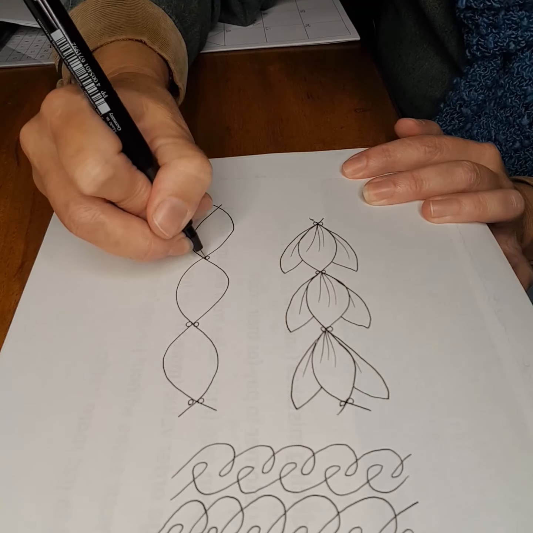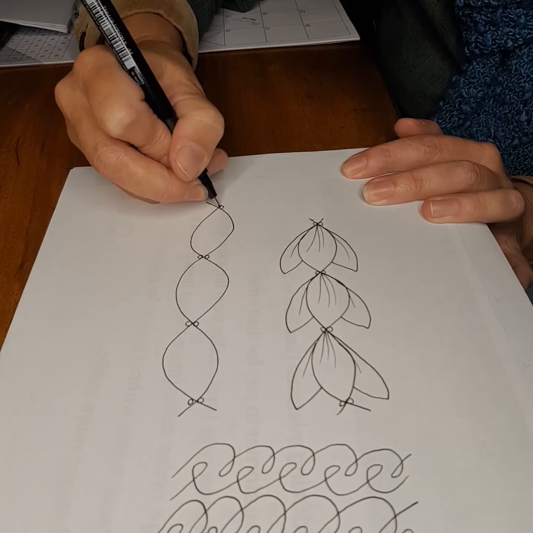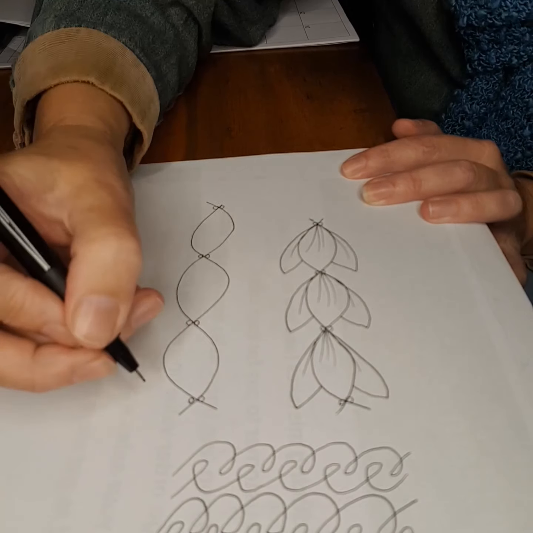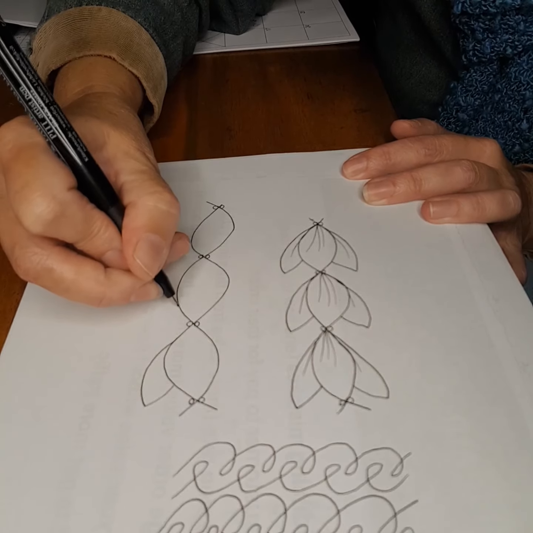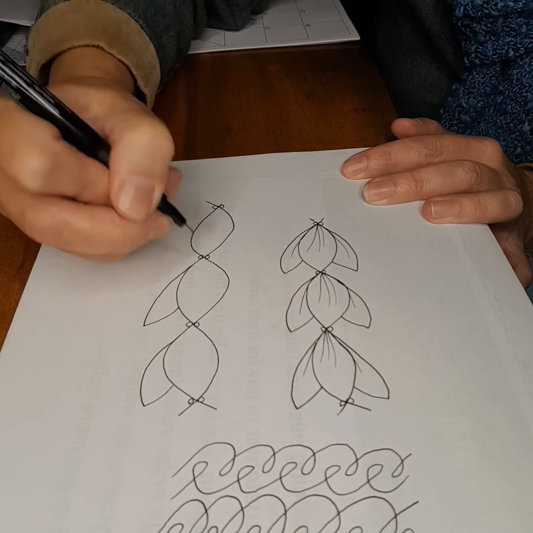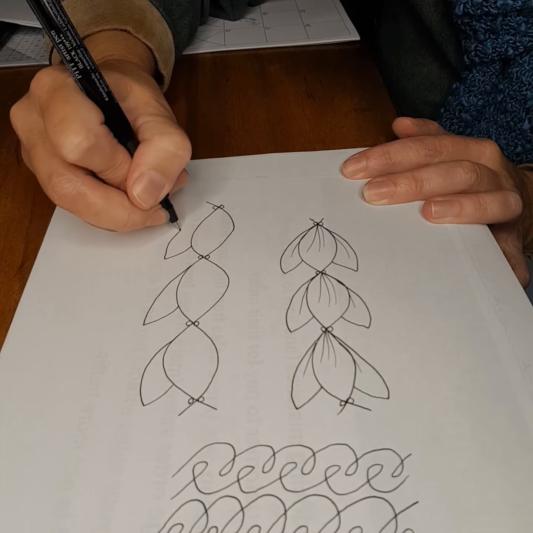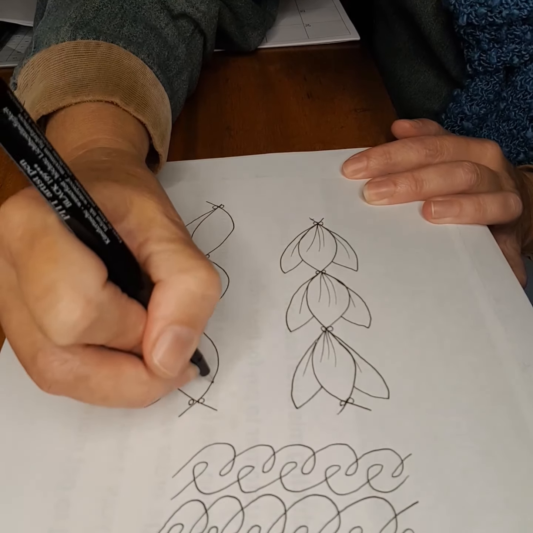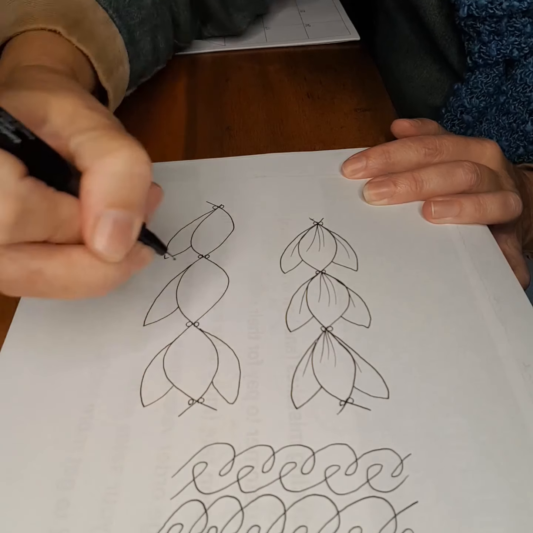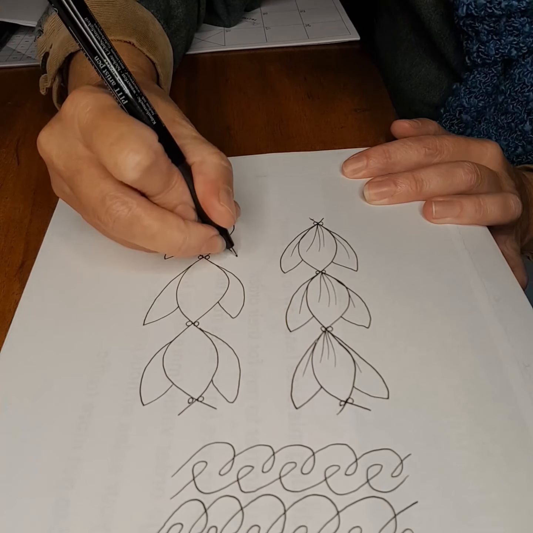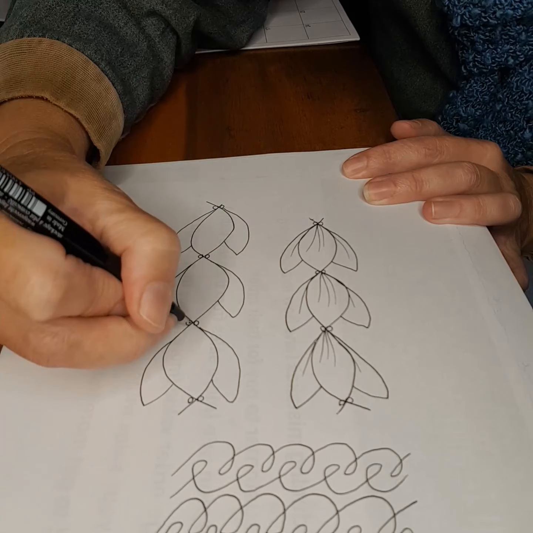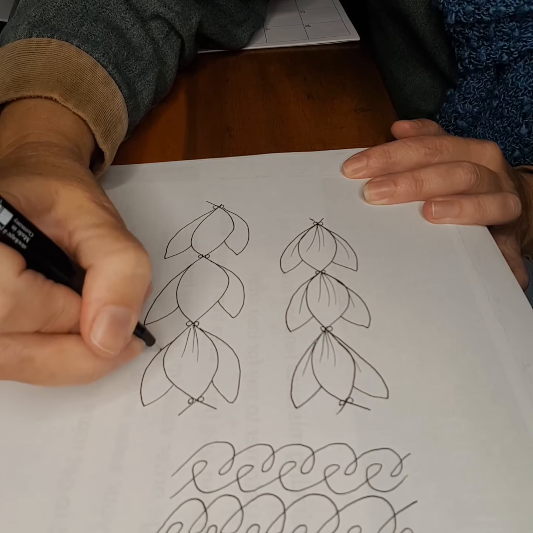If you want to leave something out, you leave it out. If you want to add something, you add something. It's absolutely your choice, and that is the freedom of Zen-doodling. Okay, and the little veins.